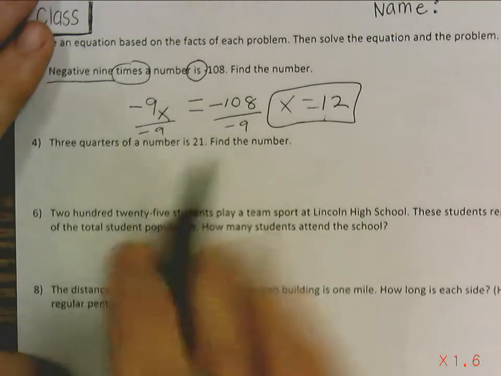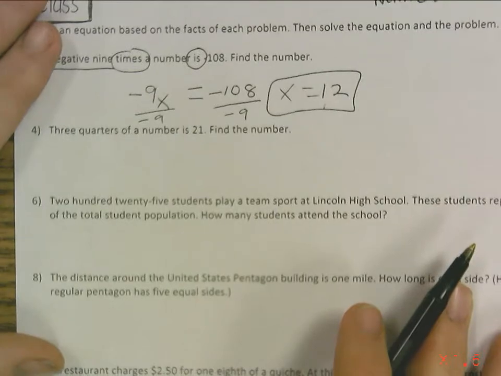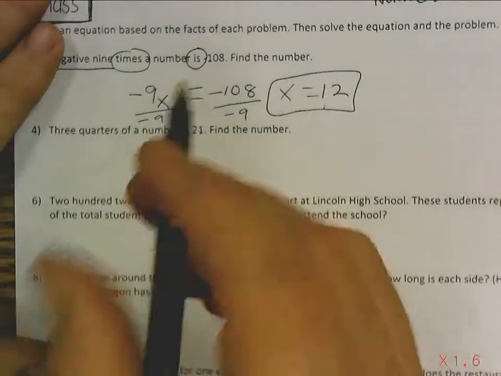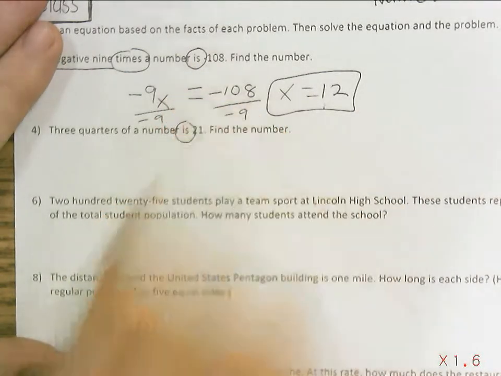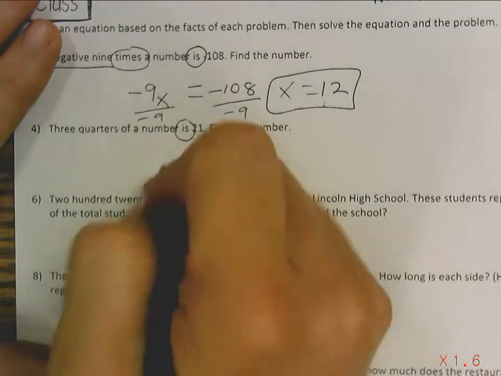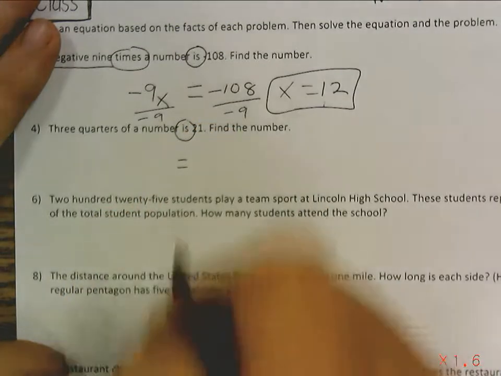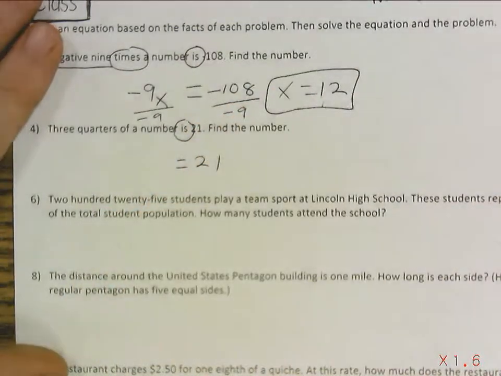Word problems. Number 4, I need a reader on number 4. Grizzly, go ahead. 3/4 of a number is 21. Find the number. Okay. Let's go ahead. We're looking for key words here. Is, we know that's equal. Drop an equal, and go ahead and drop that 21 over there to the right.